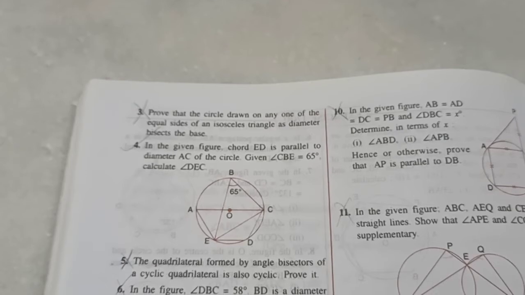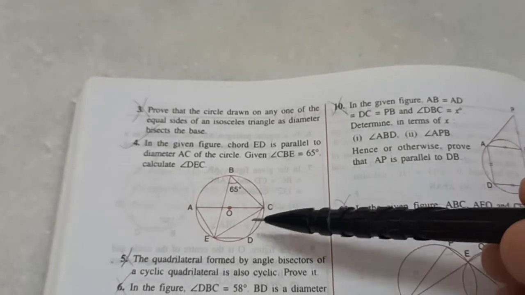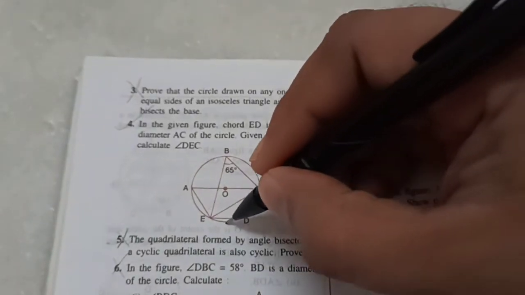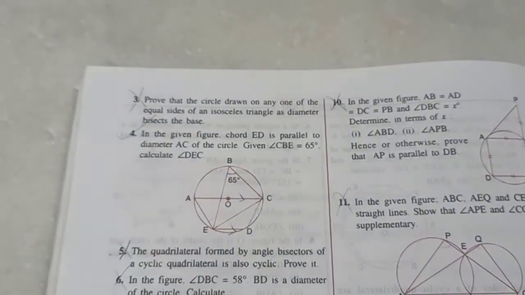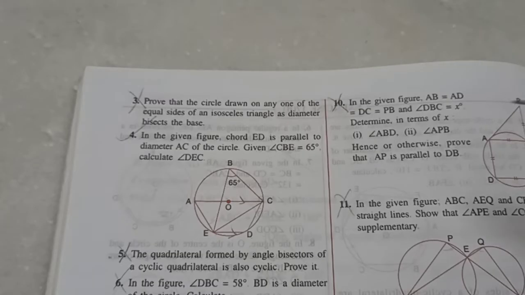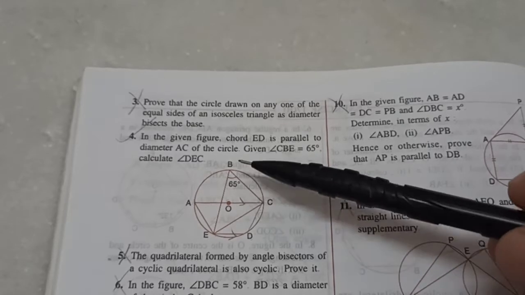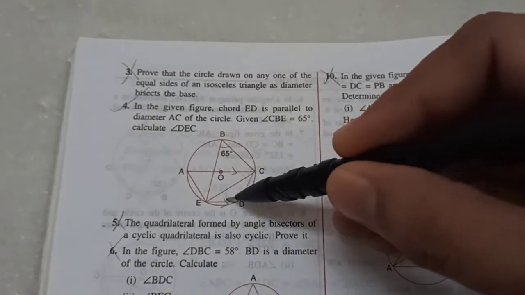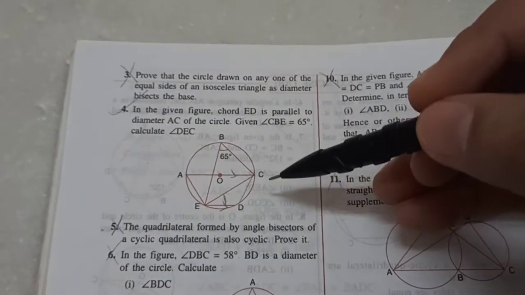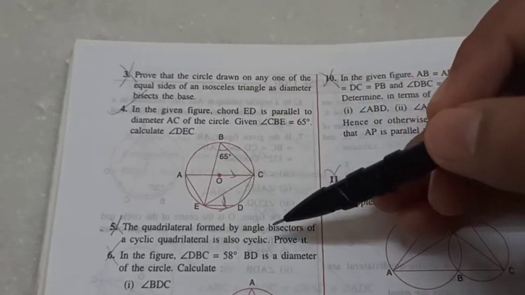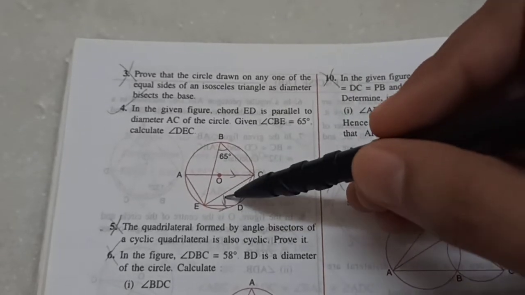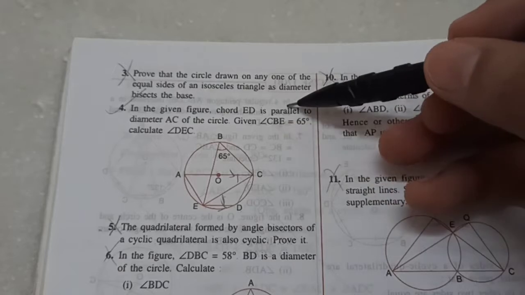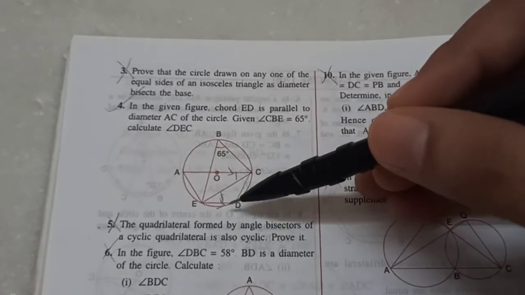In this figure, chord ED is parallel to diameter AC. Okay, let me put the parallel sign here. Angle CBE is 65. We have to calculate angle DEC, that is this angle. Is there any other angle cutting the same arc? No. But this is definitely equal to this one. They are alternate angles. It's forming a Z and they are parallel. If they mention parallel, then definitely it will be of use while solving the sum.